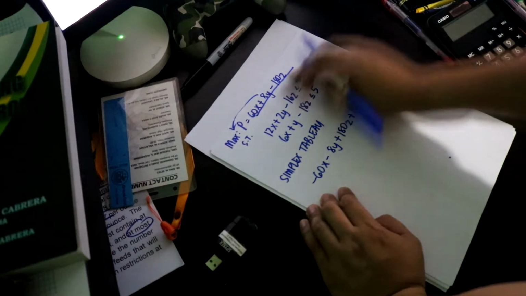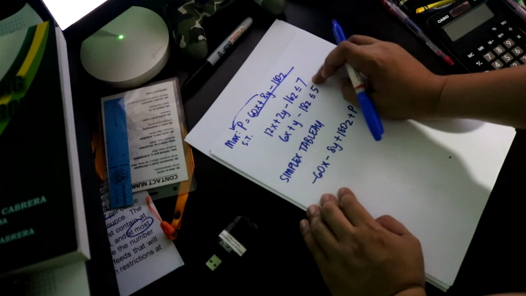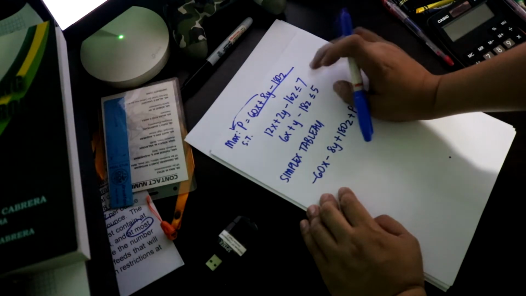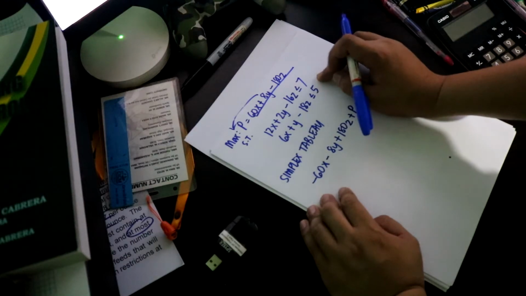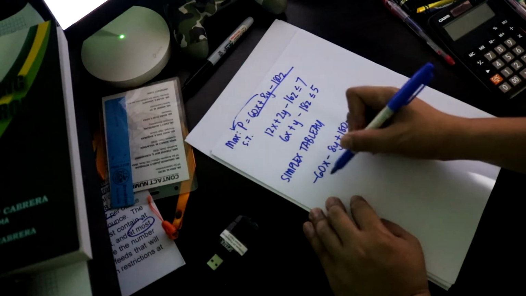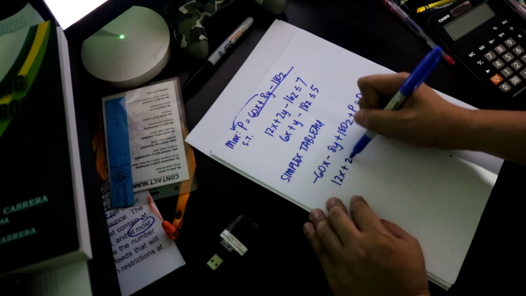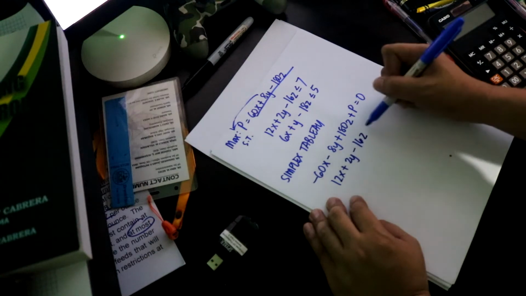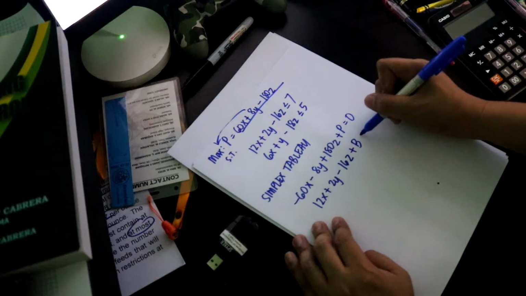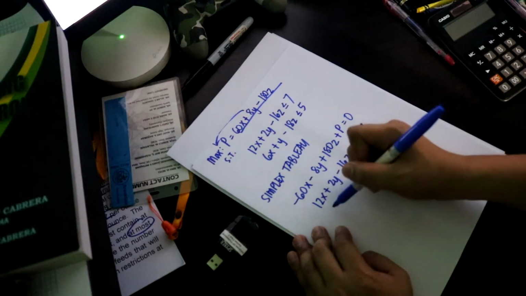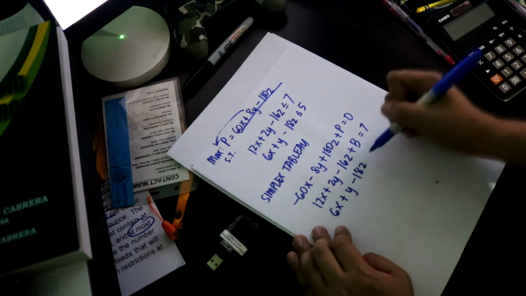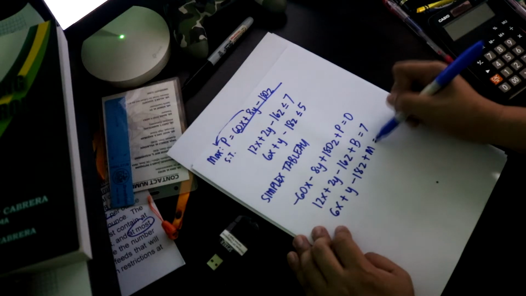And then next our constraints. We have to convert our constraints into equations, and in doing so, we are to introduce slack variables, which will be b and m, as I have mentioned a while ago. So 12x plus 2y minus 16z plus the slack variable b is equal to 7. And then finally 6x plus y minus 18z plus m is equal to 5.